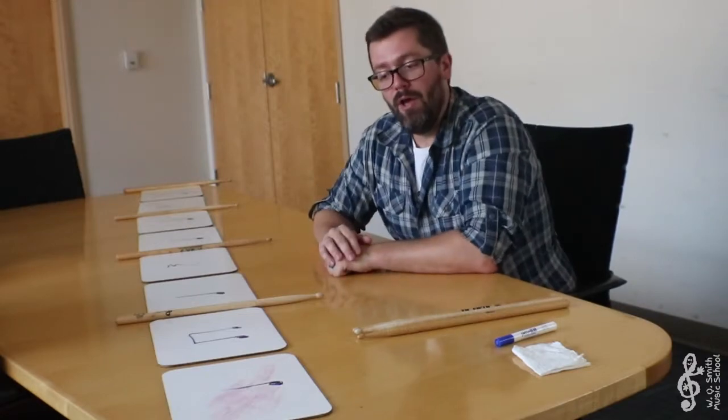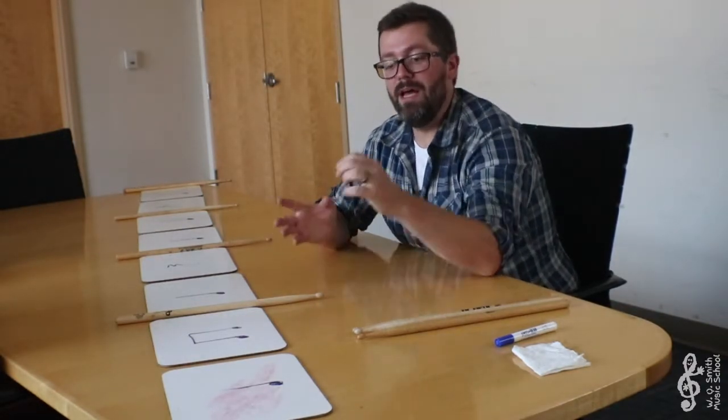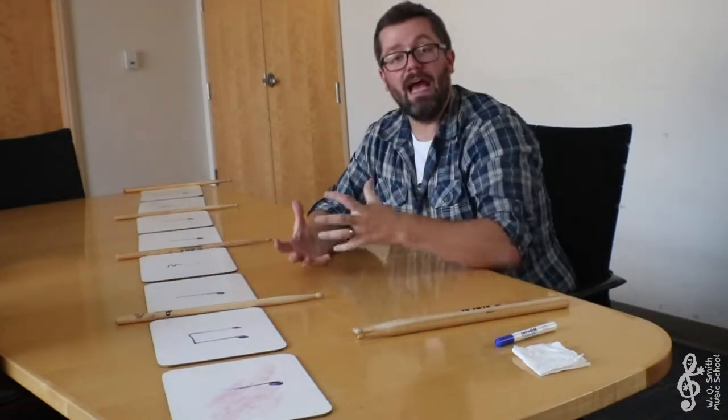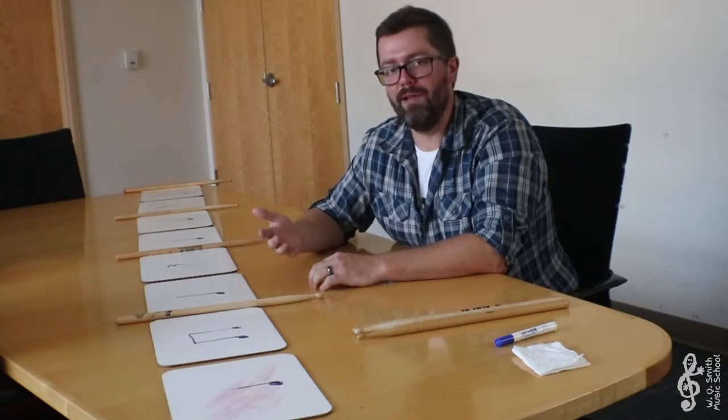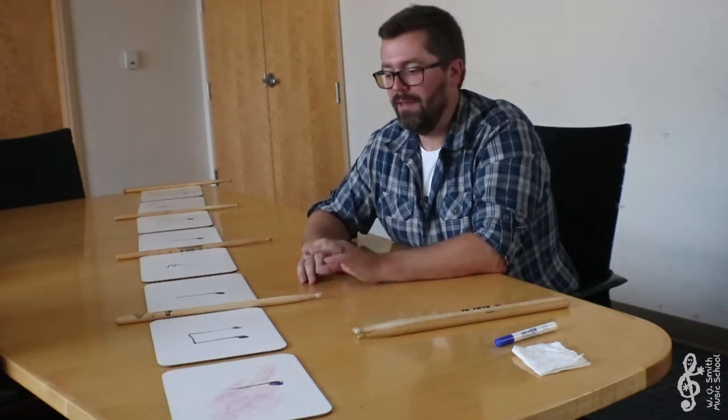So, a beat is a unit of time in music. A measure is a gathering of beats, right? So it's a grouping of beats. And the time signature shows you what that group is, how many beats there are in one measure. These bar lines help us to separate the time.